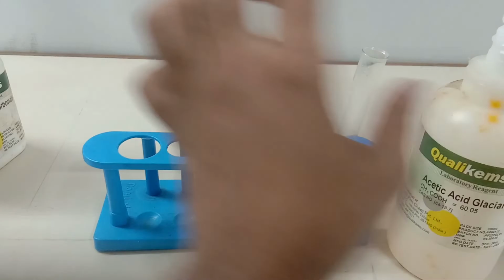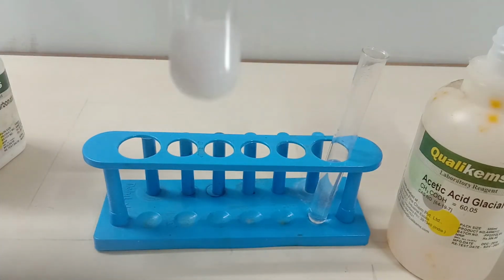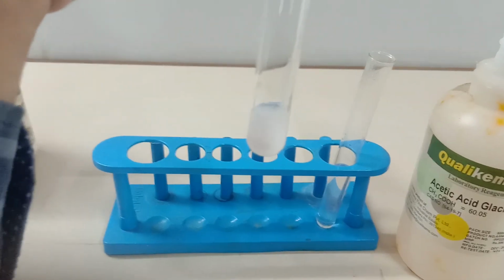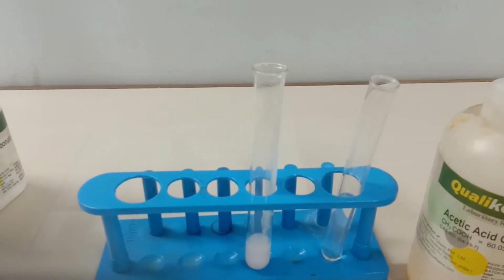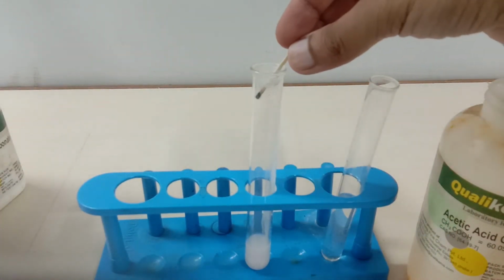you can see the bubbling taking place over here. You can see the bubbles, and these bubbles are of carbon dioxide gas. Now let me ignite the matchstick very fast and show it to you. This is the burning matchstick extinguished.